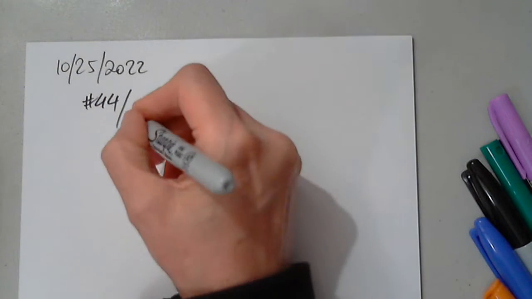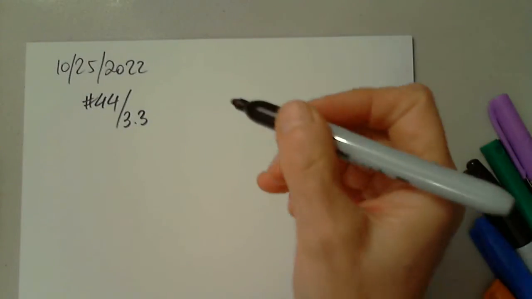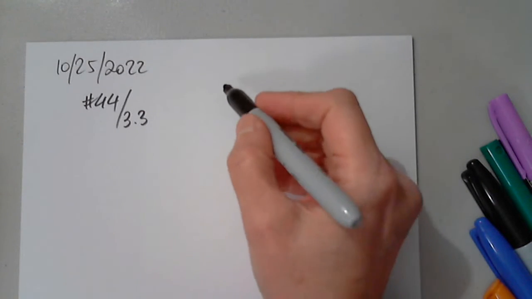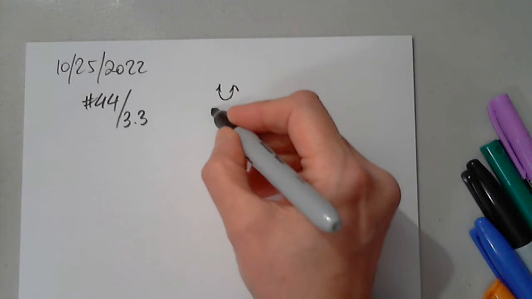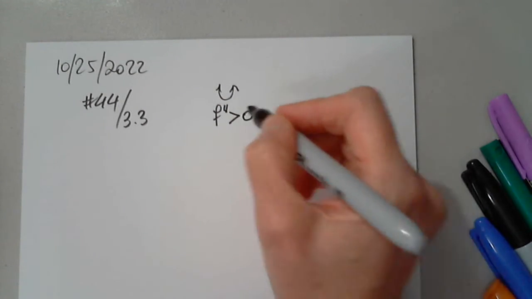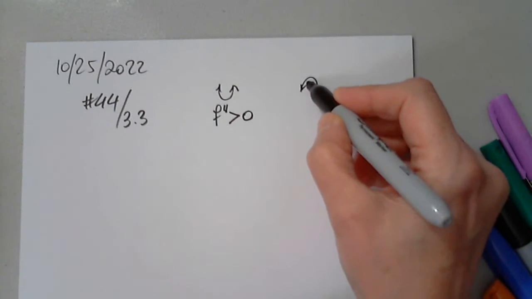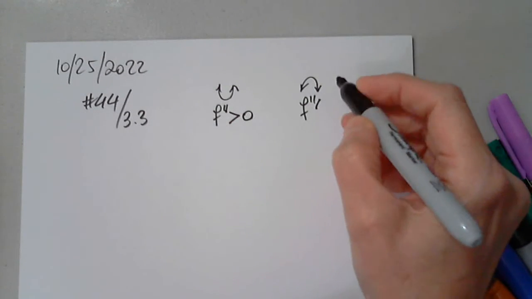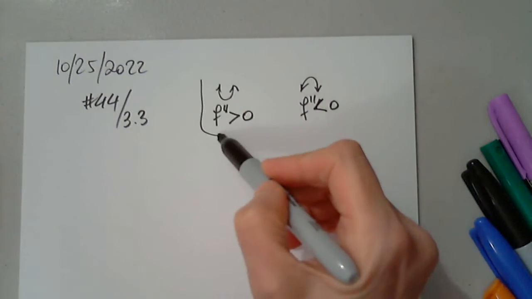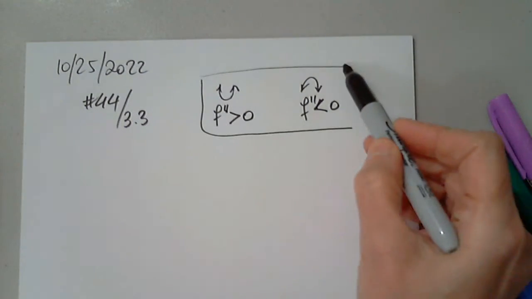I have a quick question. Yes? So if it asks where it's concave, concave up, we have to find the second derivative, and that has to be positive. Concave down, we have to find the second derivative, and that has to be negative. Does it ever have to go back up to have concavity?